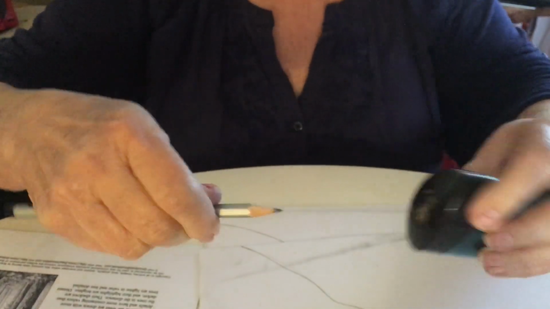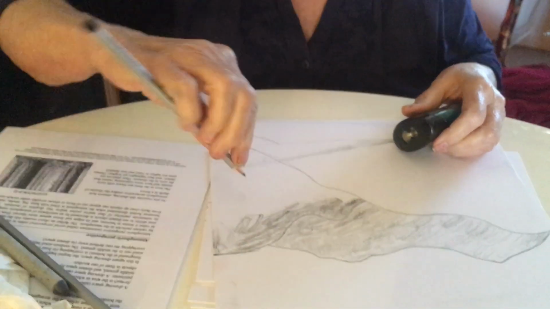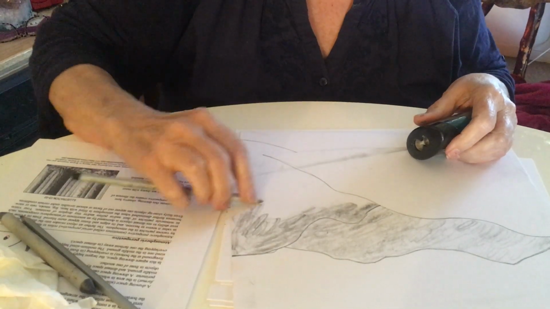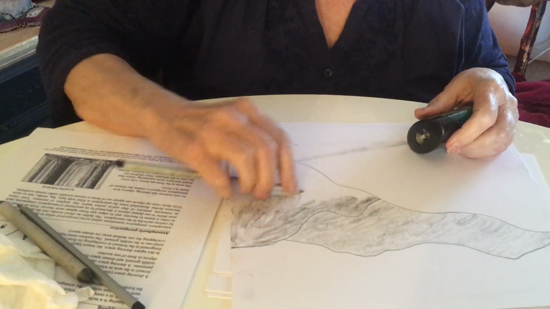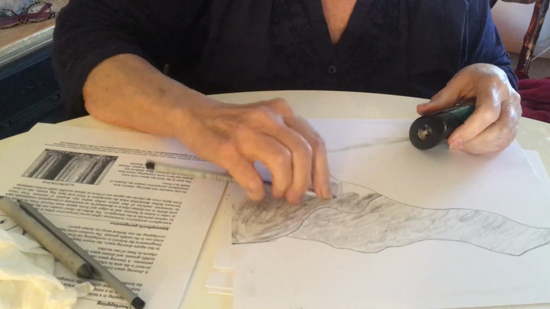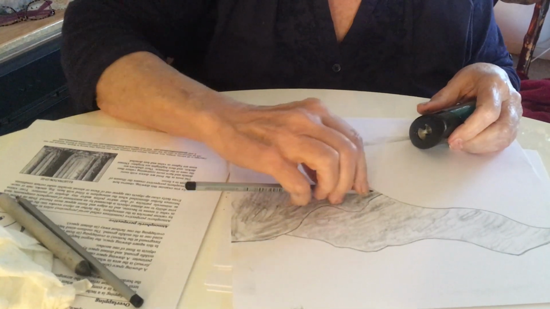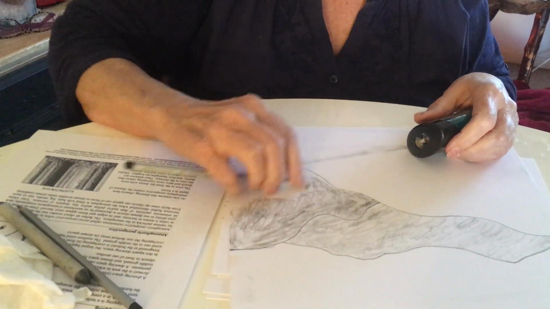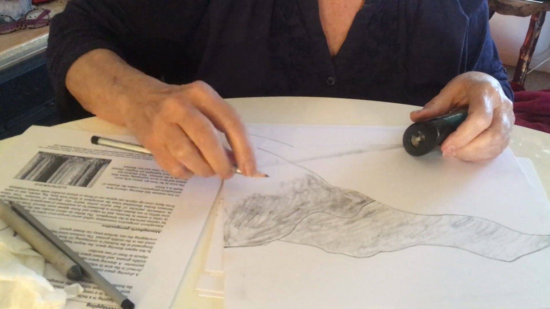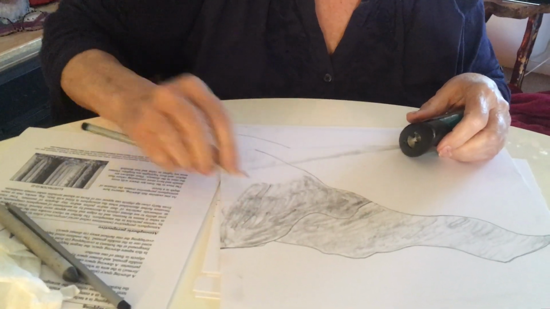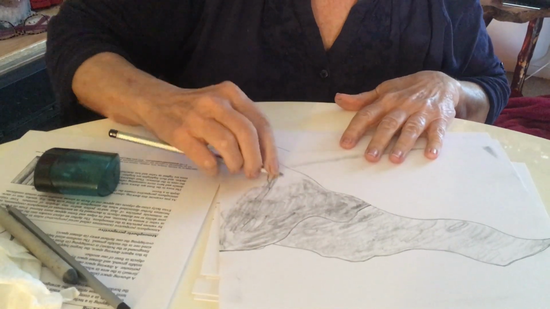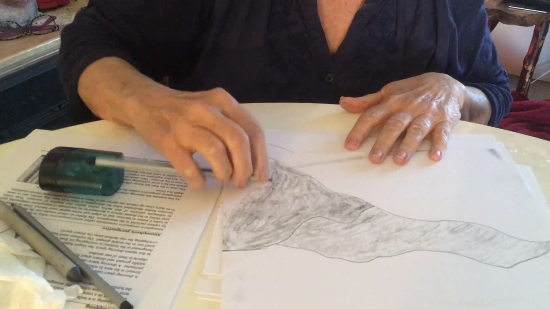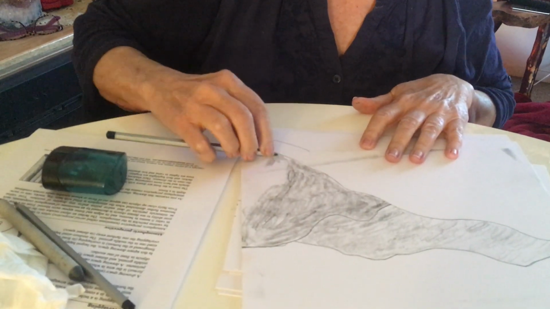Now you want to remember to use the side of the pencil and not the point, because if you use the point, it's going to scratch your paper. So if you use the side of the pencil, it will work better. And it won't scratch your paper, because then when you go to blend, it will blend. If you scratch the paper, it's not going to blend. You won't get those scratch marks out. So I'm just using the side of the pencil, and I'm squircling along, and this mountain is a little bit darker than my distant mountain.